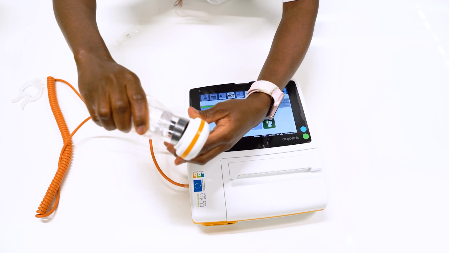Instruct the patient to take deep inhalation and exhalation. The nurse motivates the patient to breathe properly to get accurate results. A nurse is responsible for guiding the patient through each step of the process, ensuring their comfort and understanding. Now the spirometry device is turned on.